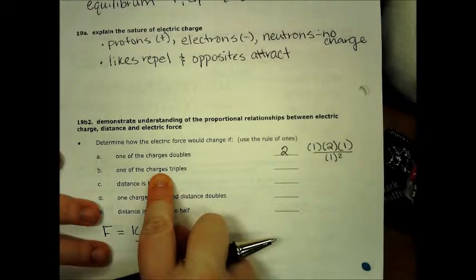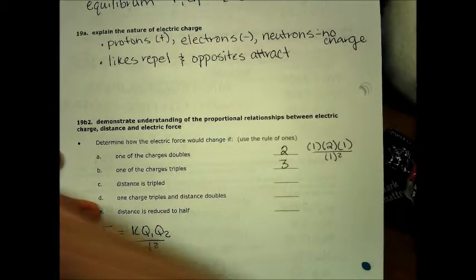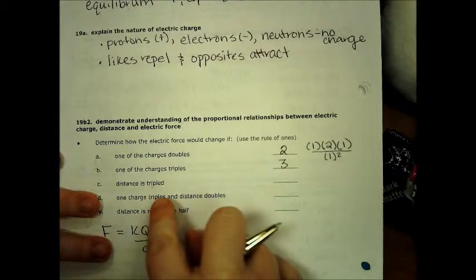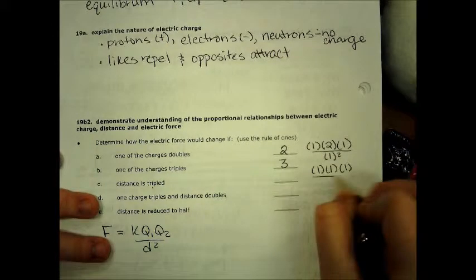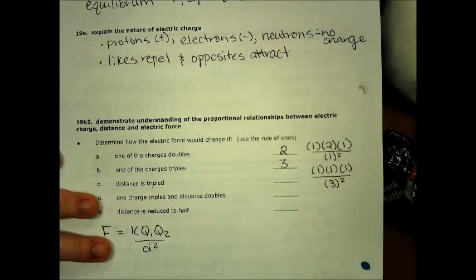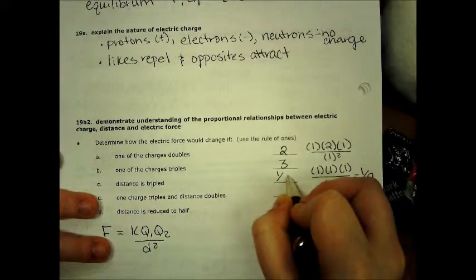If one charge triples, just by looking at this, you should be able to tell that that's going to mean that the force triples. Now, what happens if the distance is tripled? We'll have 1, 1, 1 in the numerator, 3 squared in the denominator, so that's 1/9.